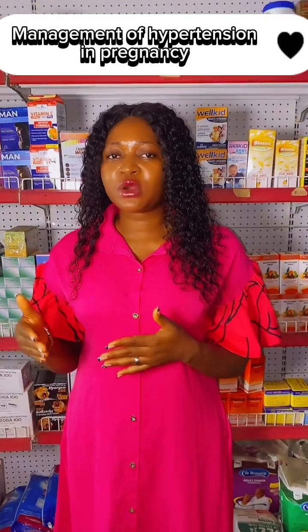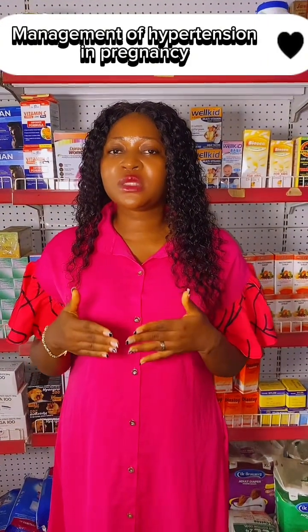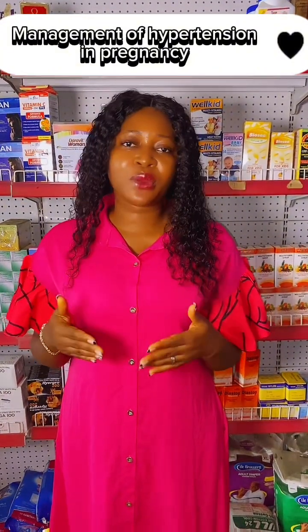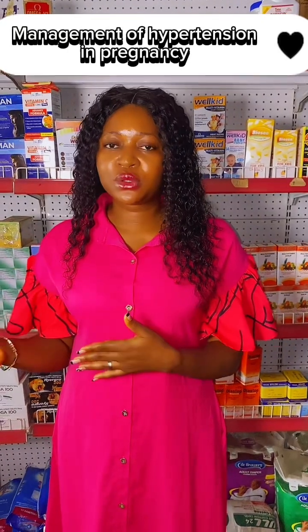And what it does to your baby is that it causes preterm birth. It could also lead to low birth weight. You go and they check and they say, madam, your baby is not growing well, or your baby is not adding weight. That's what it could do.